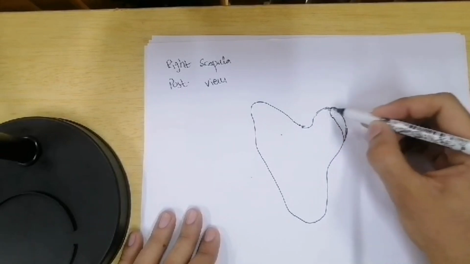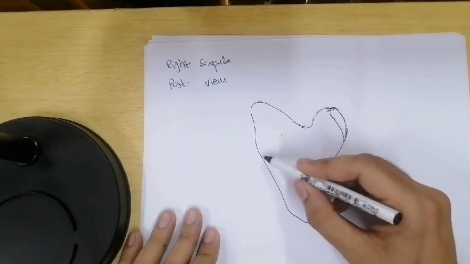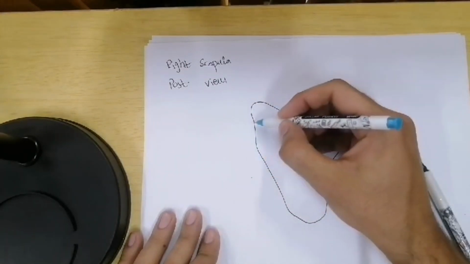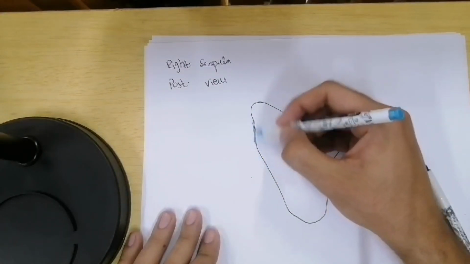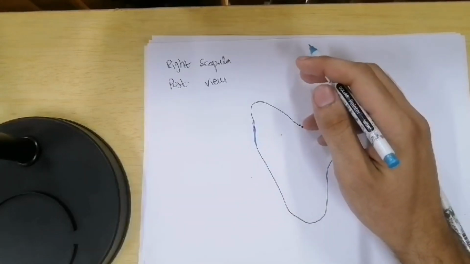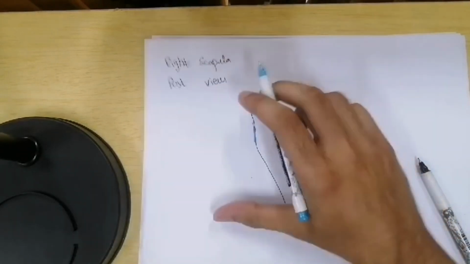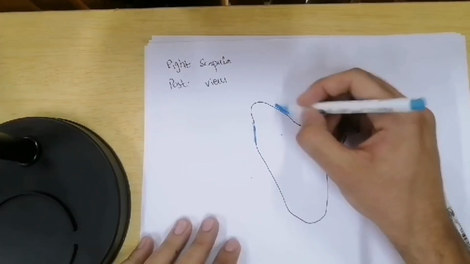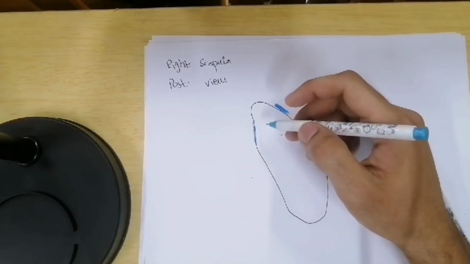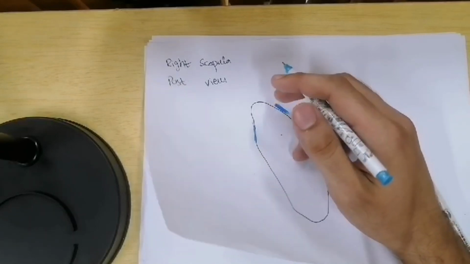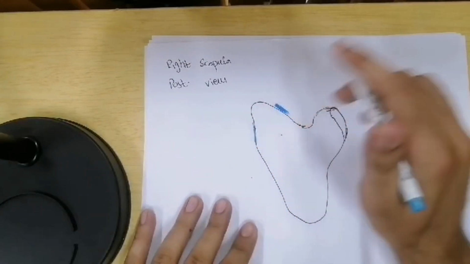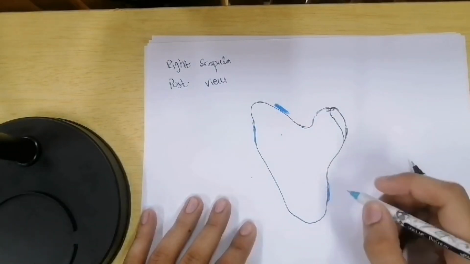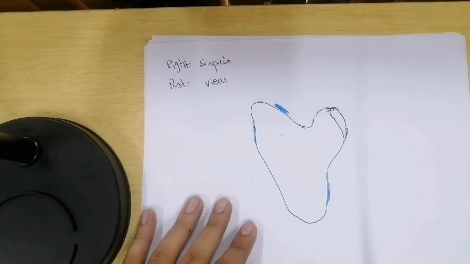This one is the medial border. This one is the superior border. And this one is your lateral border.